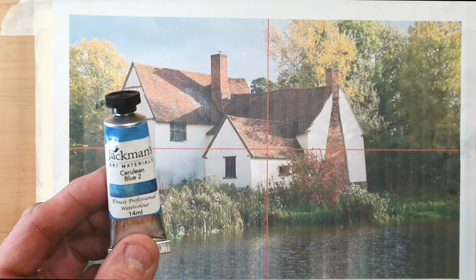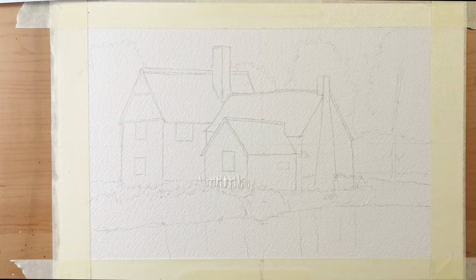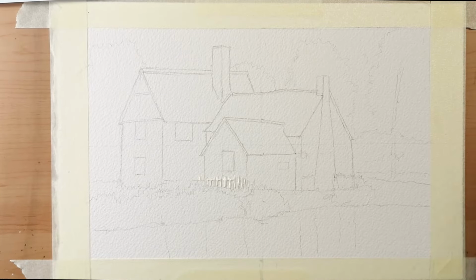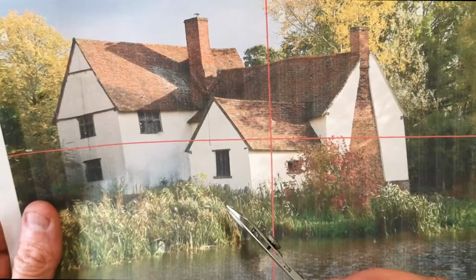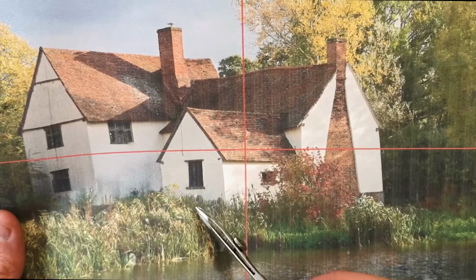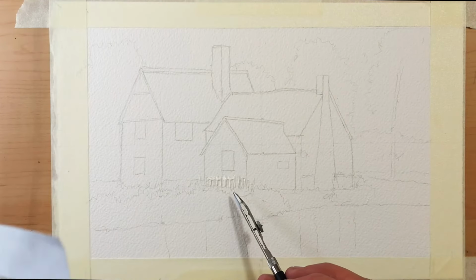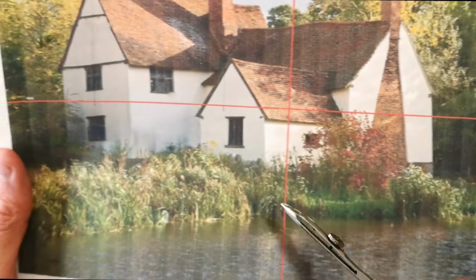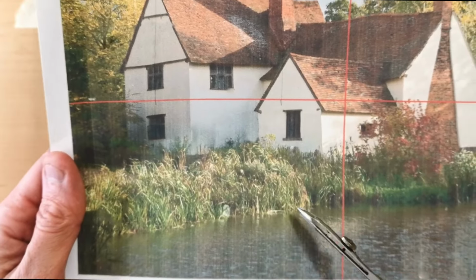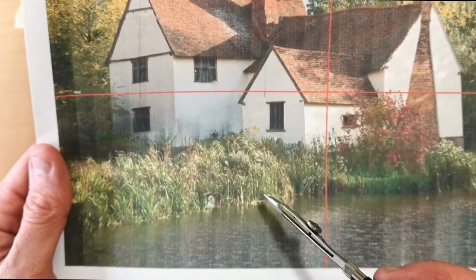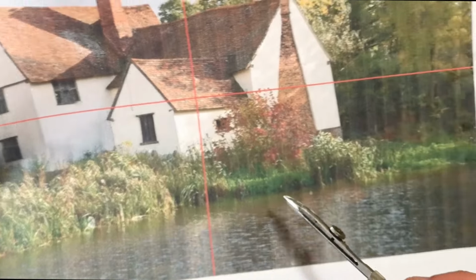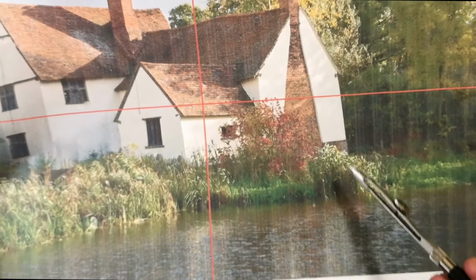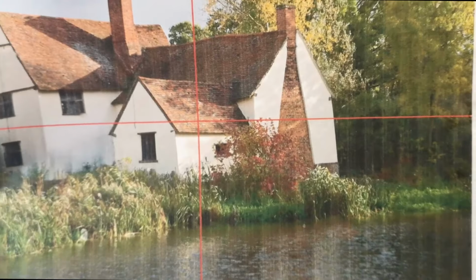Haven't opened the tube yet. Before we do the painting, there's something I did forget, and it's quite important, is that in the picture we have a little bit of a fence here. So I'm just going to put some masking fluid on this fence, and we're going to quite simplify the foreground here, but I think I will have a few little light flecks of reeds here and there.